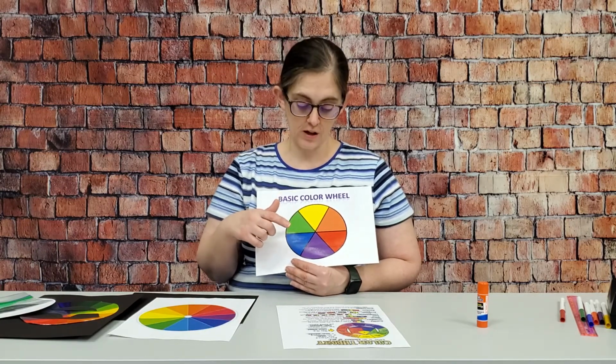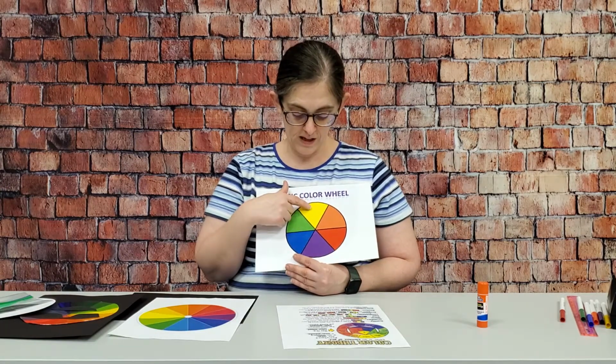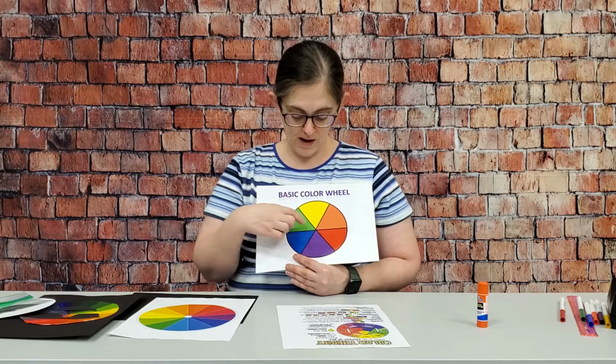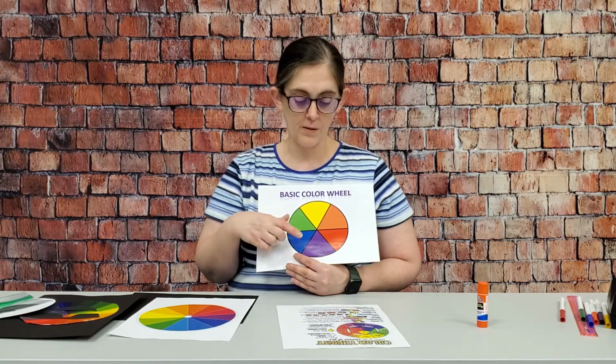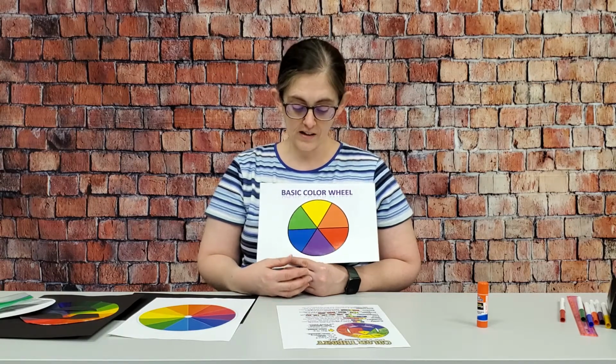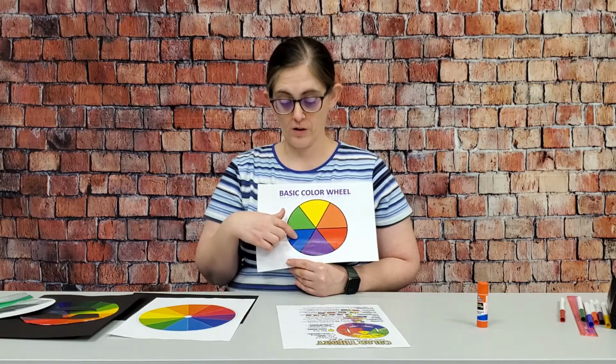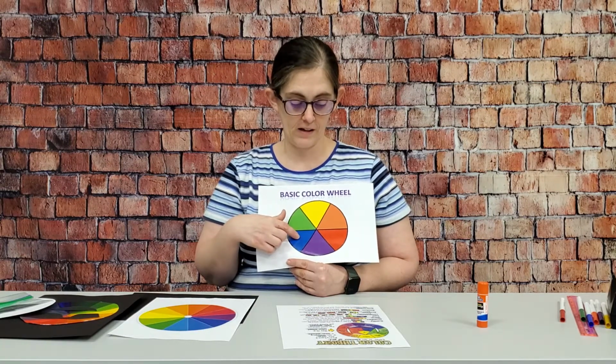Complementary colors are colors that are across from each other on the color wheel. So purple and yellow would be complementary. Red and green, or orange and blue, are all complementary colors. And then your analogous colors are colors that are near each other on the color wheel. So like blue and purple are analogous.